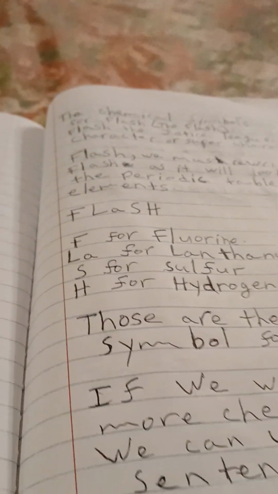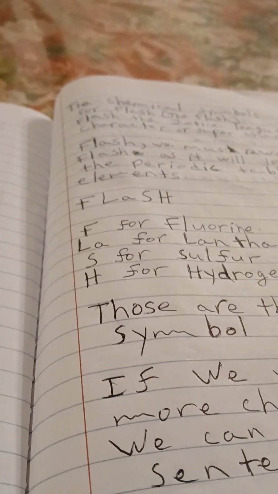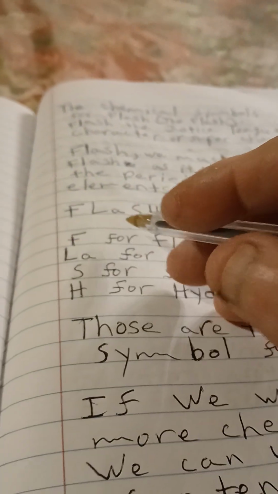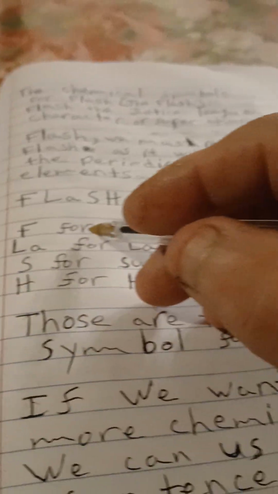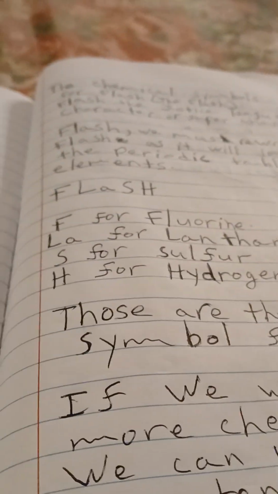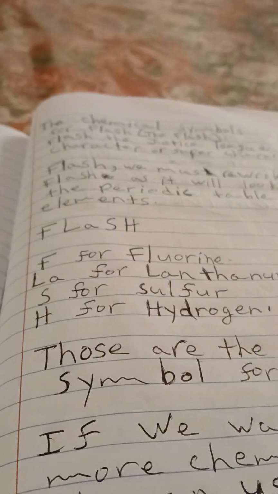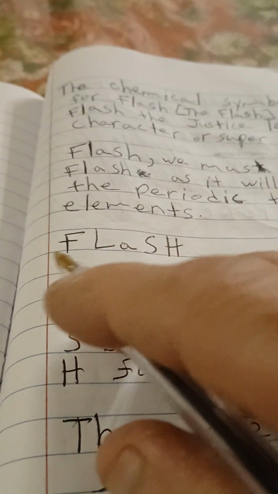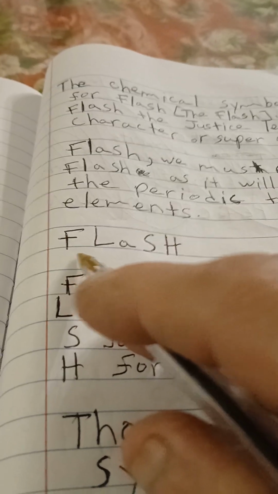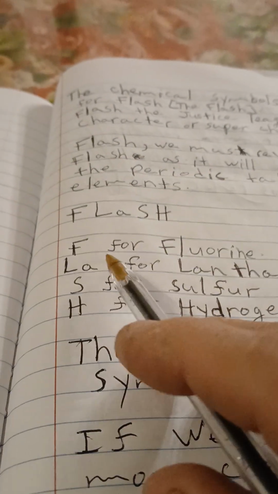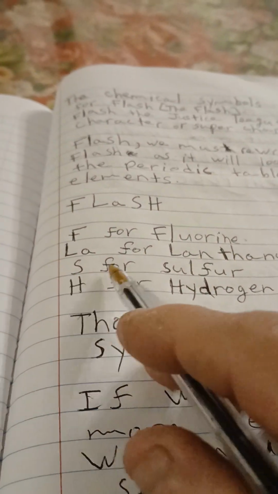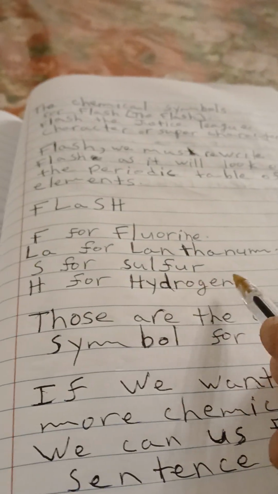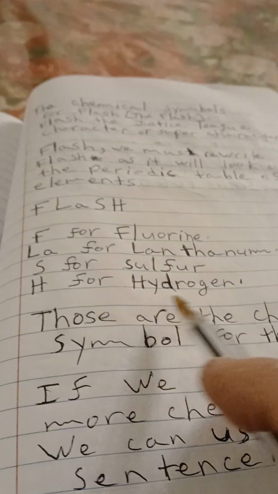So if you want to remember the chemical symbols of the periodic table of elements, just remember the flash. Flash, not "the," but the flash. F-L-A-S-H. Like the superhero character from the Justice League. Flash, okay? There you go. And you got it right here. F for fluorine, capital L-A for lanthanum, capital S for sulfur, capital H for hydrogen.